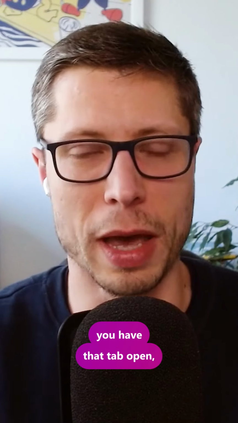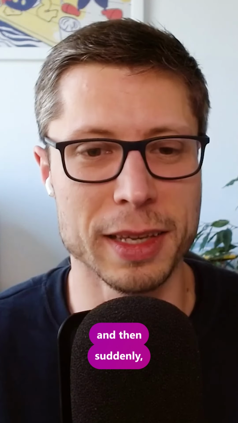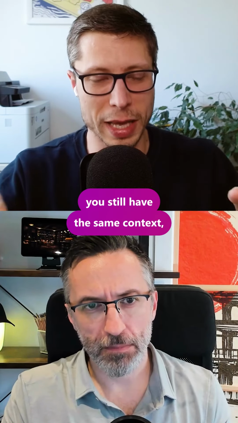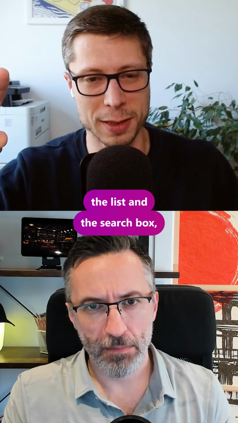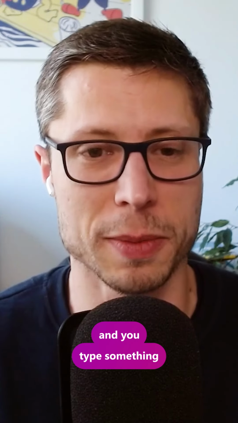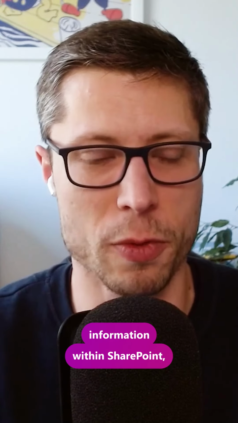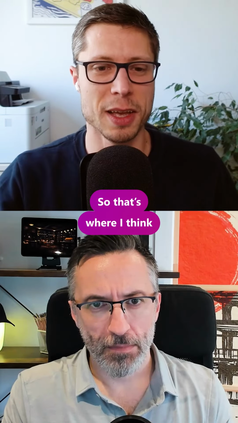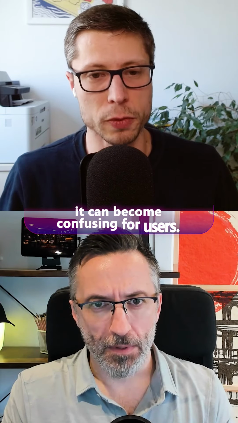The challenge is you have that tab open and you want to find some information. And then you trigger, you still have the same context, the list and the search box. You go into the search box and you type something because you want to find information within SharePoint, within your intranet. And it will again just look within that list. So that's where I think it can become confusing for users.